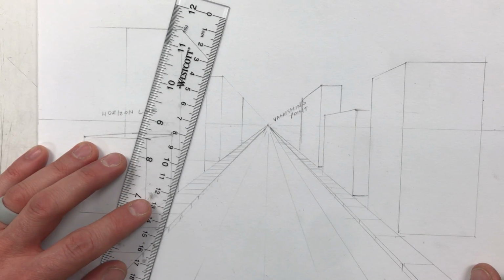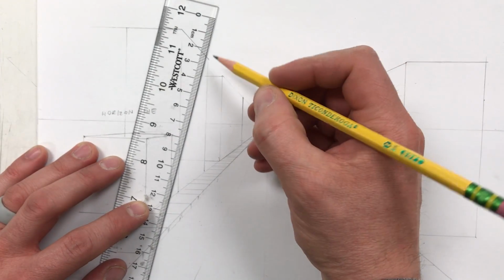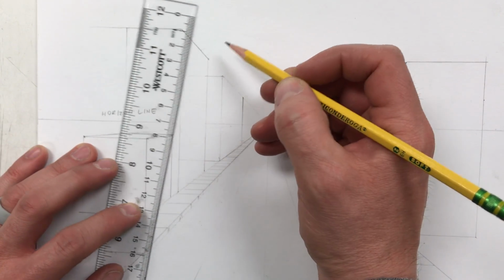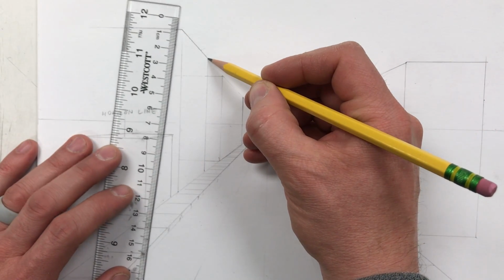That would be pretty far off from the middle, because it's going away from us and things are getting smaller. So we have to take that into consideration. So this is a really simple way to find the middle of an object.